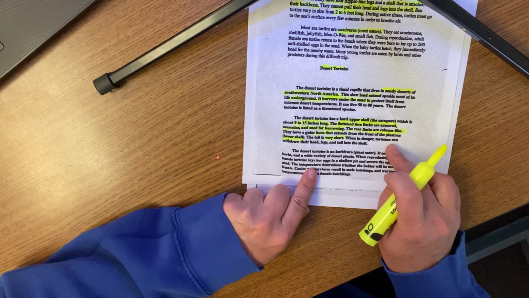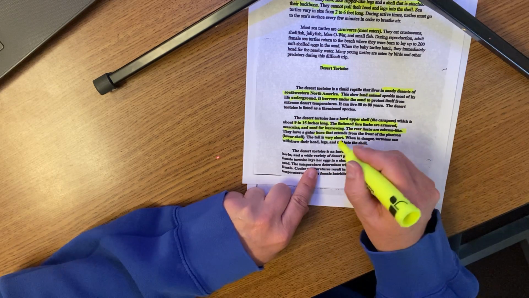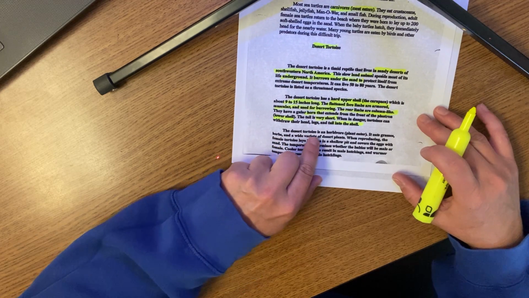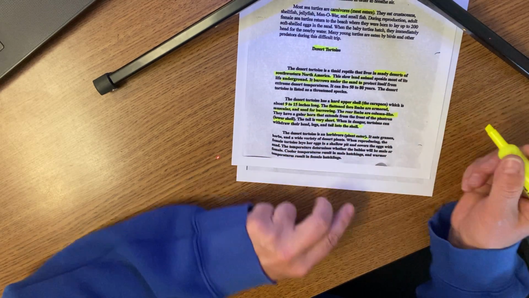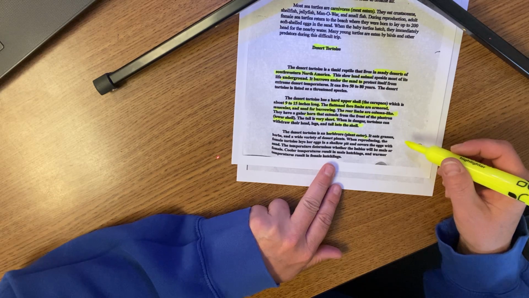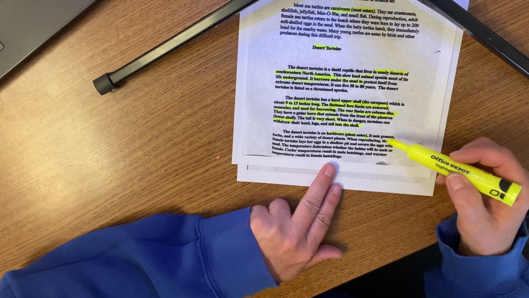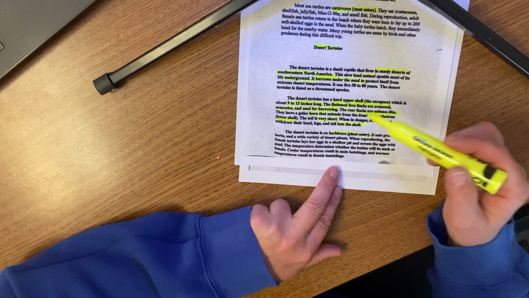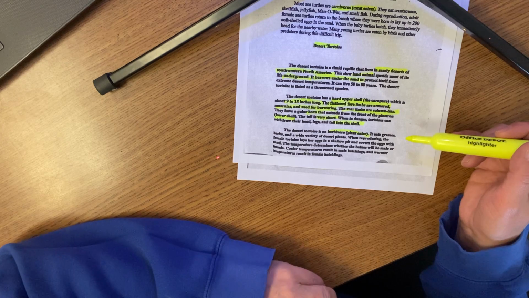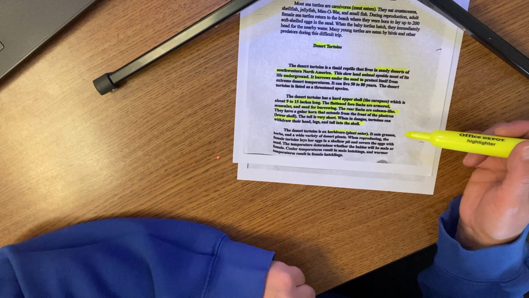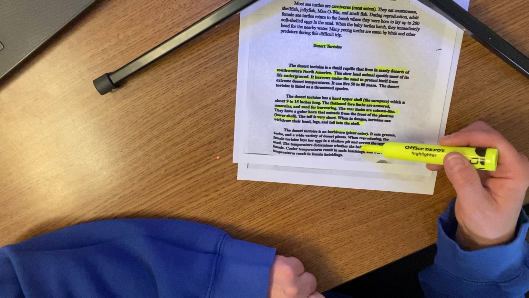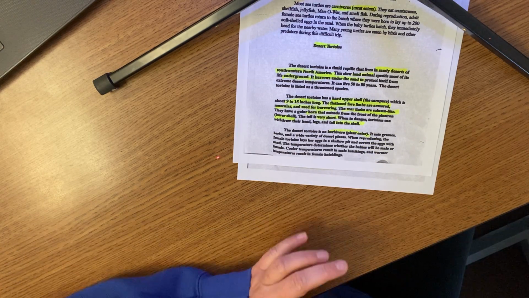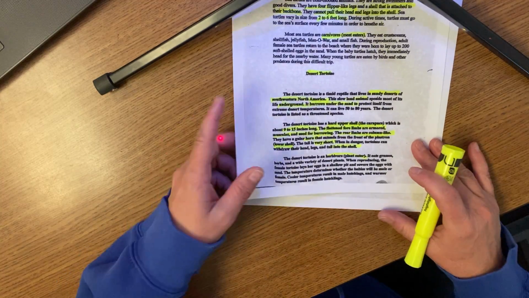When in danger, tortoises can withdraw their heads and legs and tails into the shell. The sea turtles can't do that. The desert tortoise is an herbivore, a plant eater. It eats grasses, herbs, and a wide variety of desert plants. When reproducing, the female tortoise lays her eggs in a shallow pit and covers the eggs with sand. The temperature determines whether the babies will be male or female. Cooler temperatures result in male hatchlings, and warmer temperatures result in female hatchlings. That's neat, but not a detail we need to put in our writing.